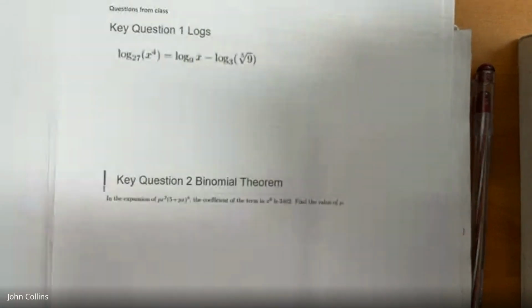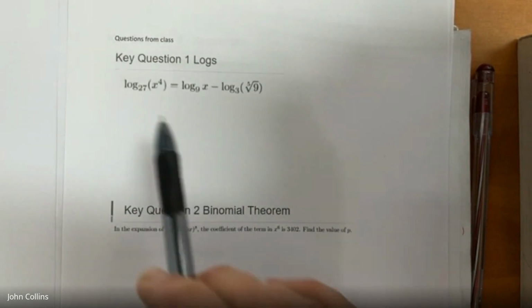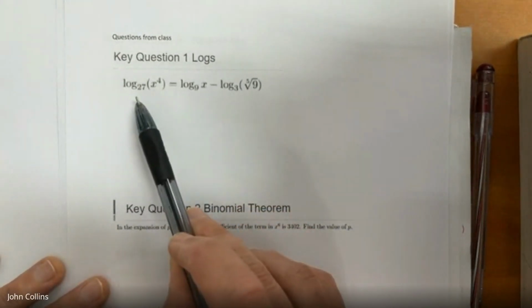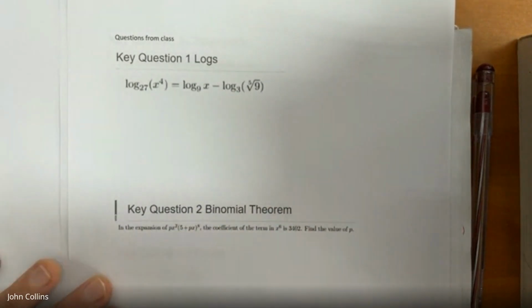Oh, proofs. Okay. We're going to look at 4 questions. First one we're going to look at is logs. This is particularly bad in your guys' mocks. This one involves change of base.